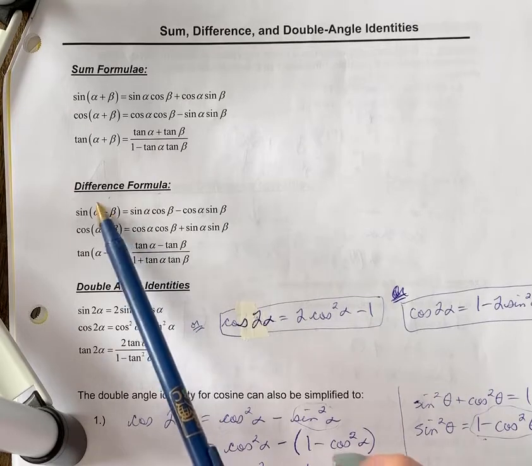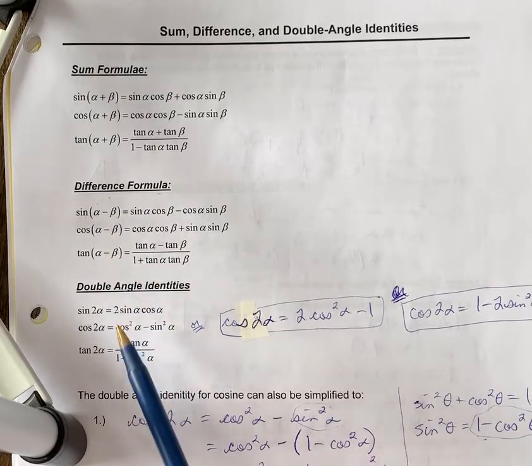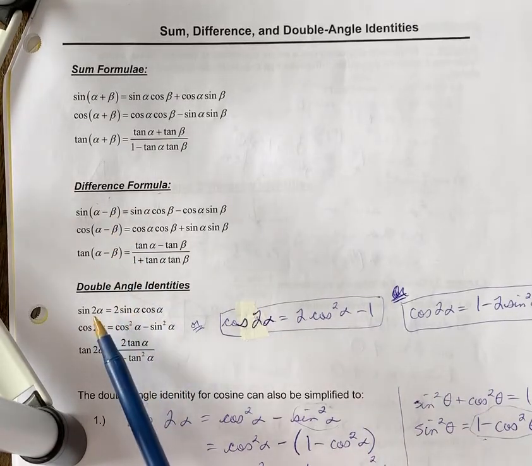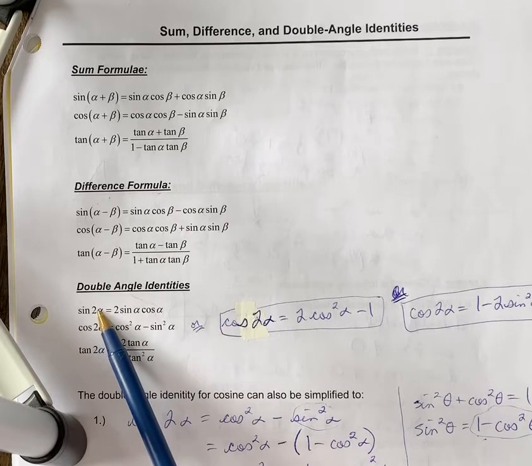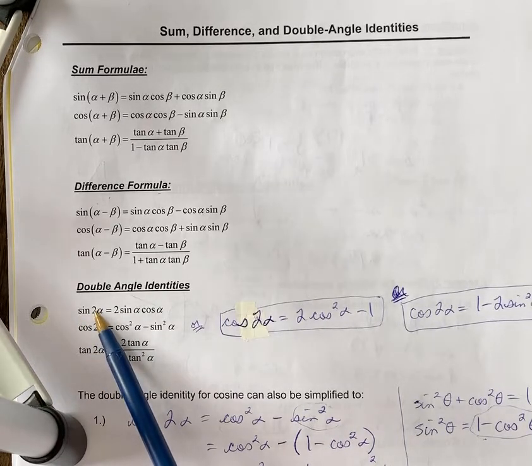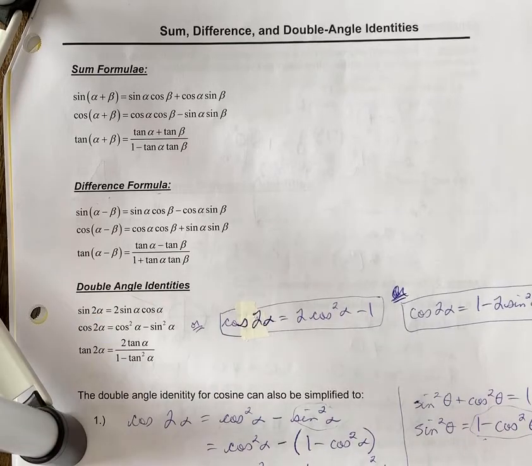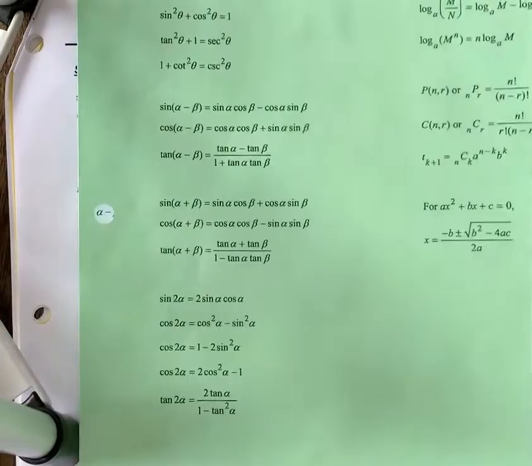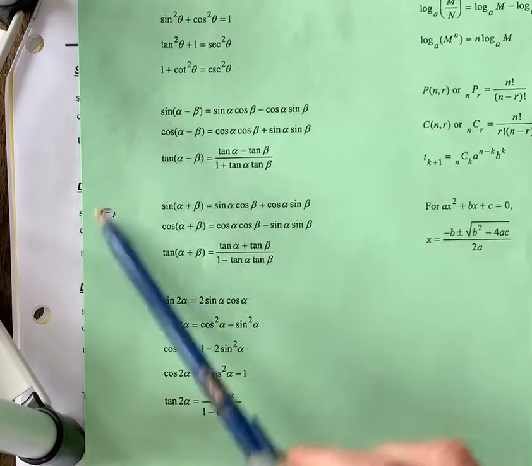Difference formula, same idea, but these are all subtraction. Double angle refers to 2 times an angle. So again, it could be sine 2 theta. The formula is using alpha here, that's fine. These are all found on your formula sheet as well in the first column.